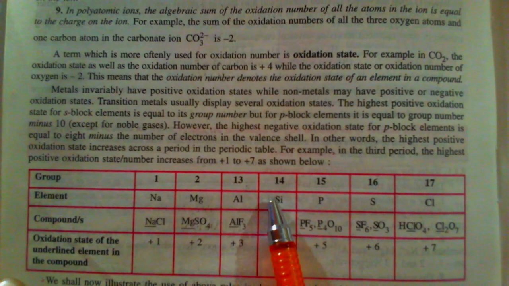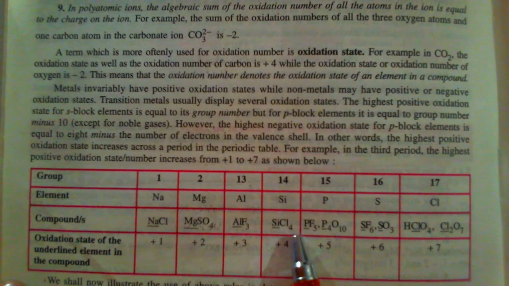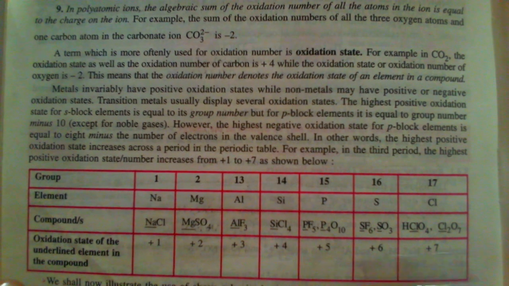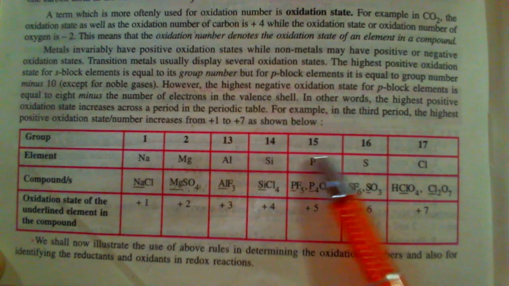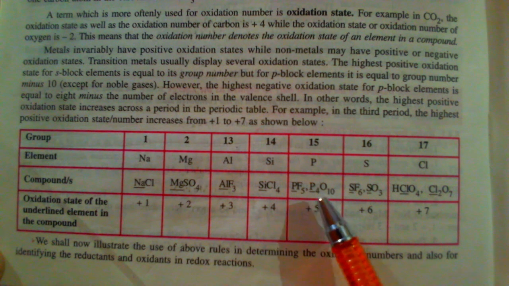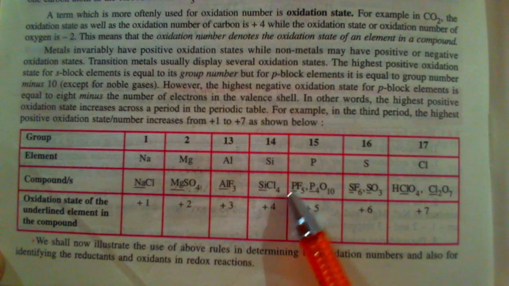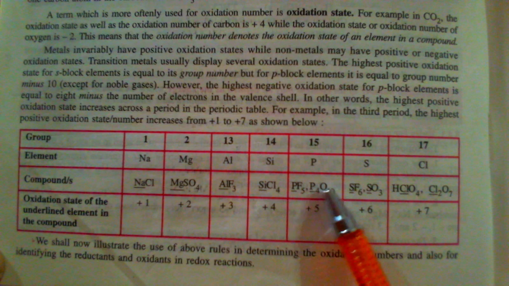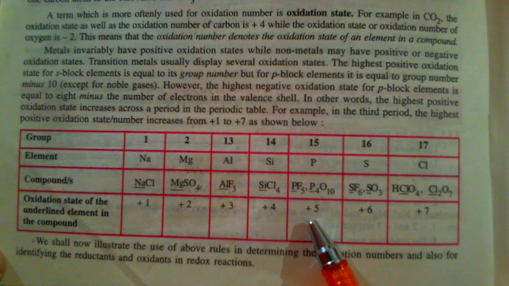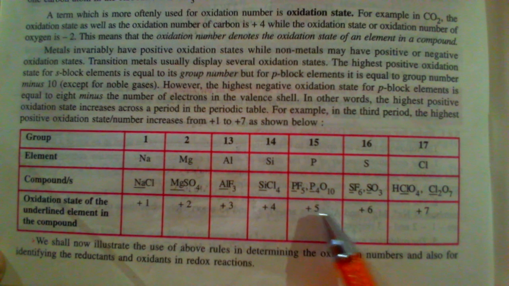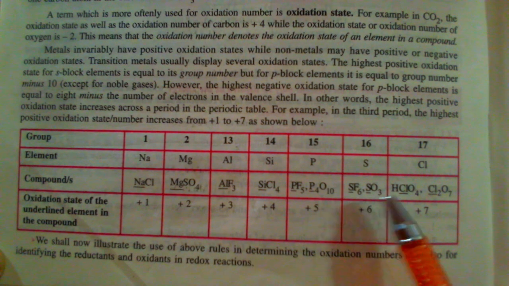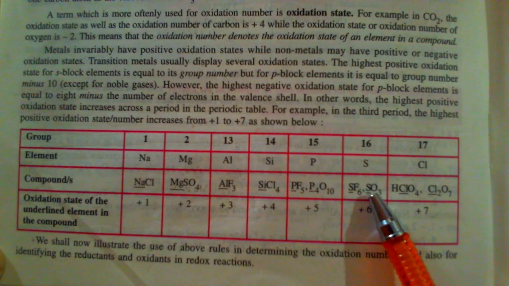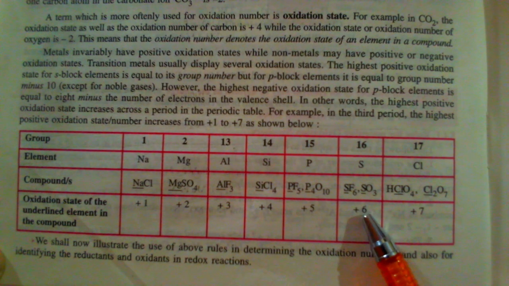Next, Si, SiCl4, +4. Next, P, PF5, P plus 5, P4O10. Again oxidation number is plus 5 or oxidation state is plus 5. S, SF6, S plus 6 oxidation state for S, sulfur. SO3, oxidation state of S plus 6.